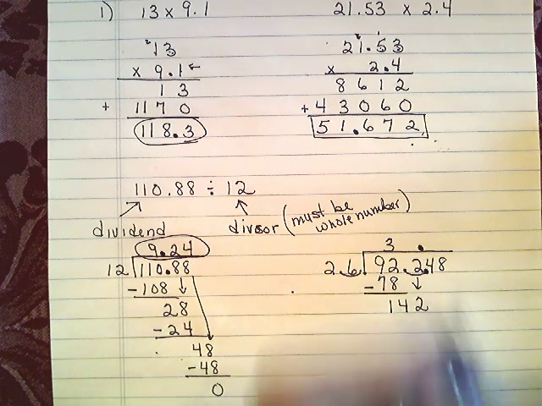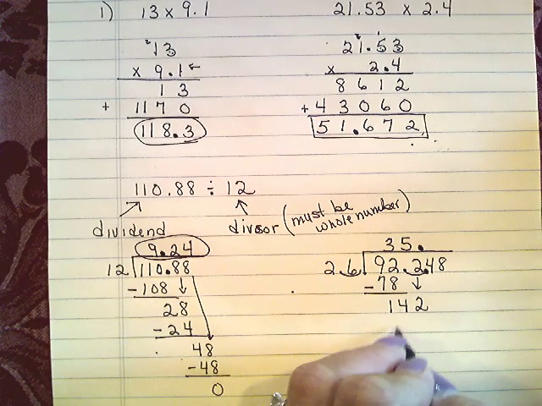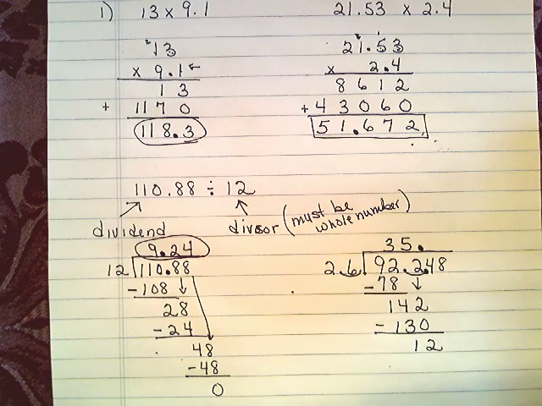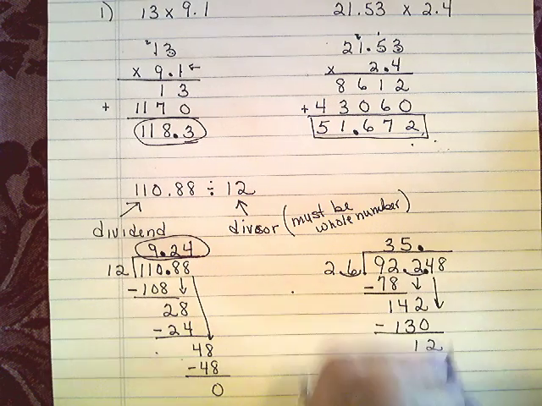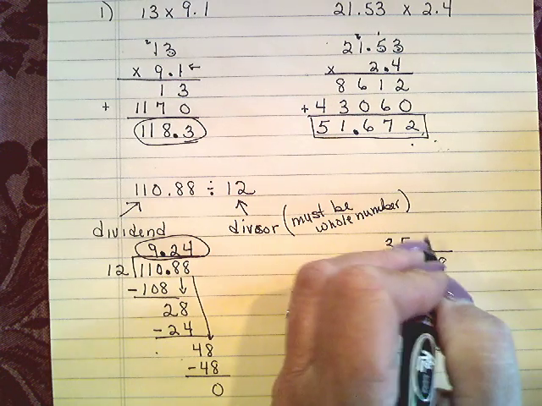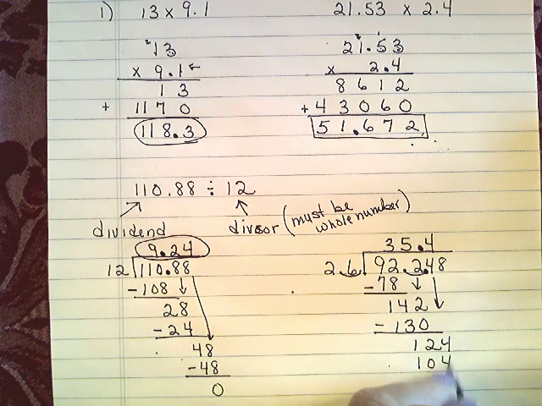26 would go into 142 5 times. That would be 130. Subtract, and I would get 12. Bring down the 4. 26 would go into 124 4 times, and that would be 104.